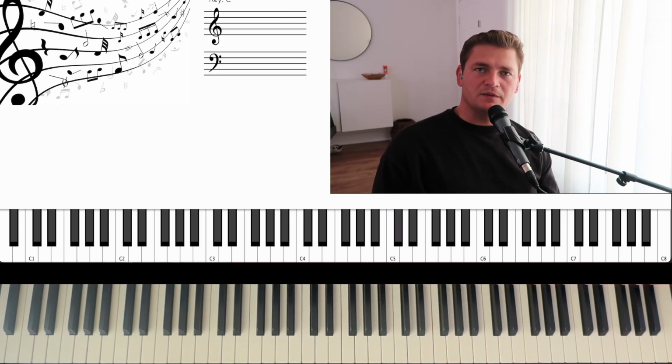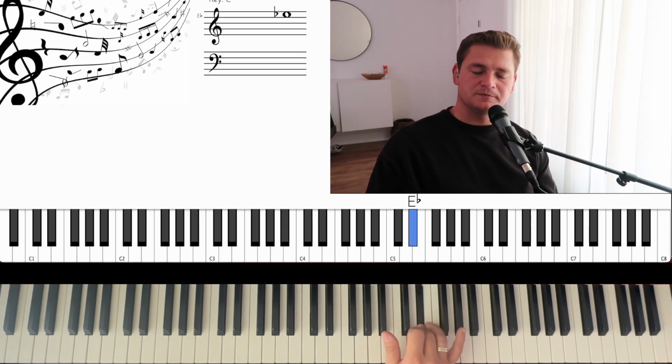Now let's take a look at the E flat scale. E flat, F, G, A flat, B flat, C, D, E flat.